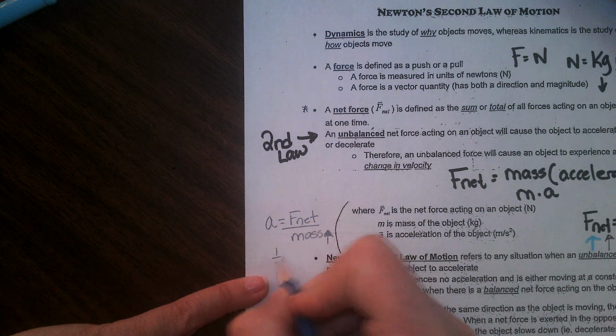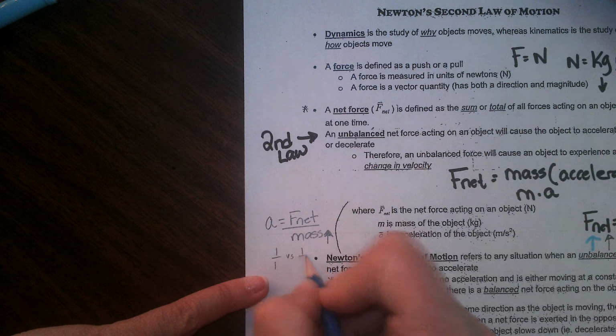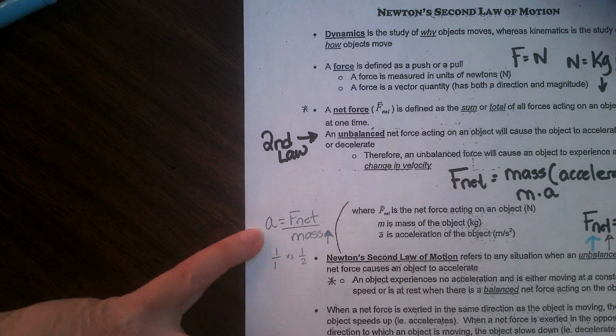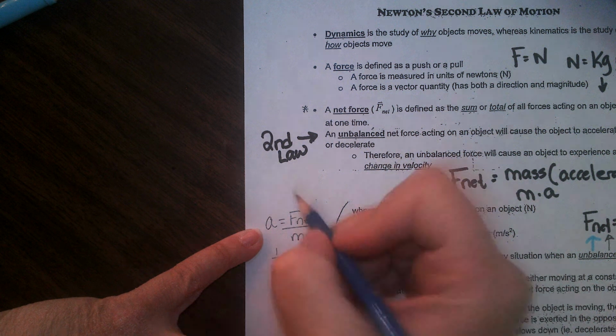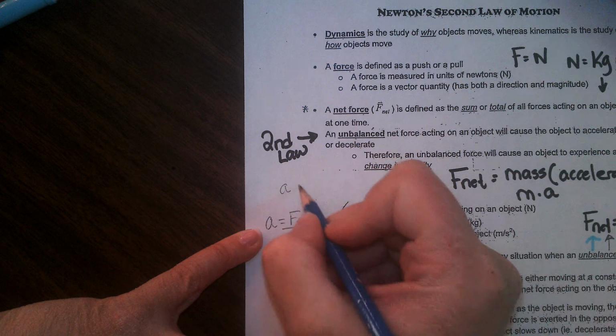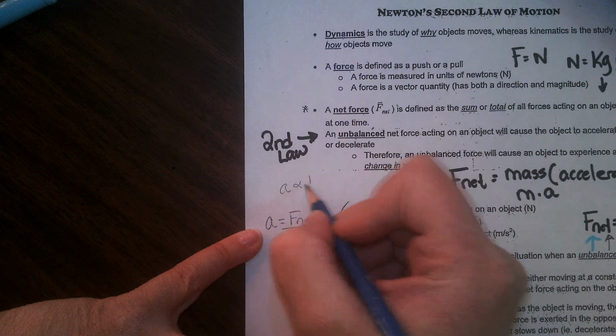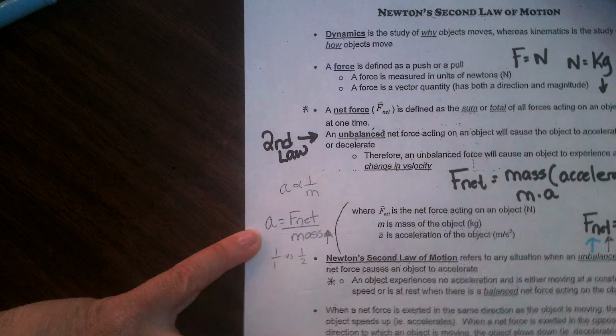If I had 1 over 1 versus 1 over 2, my acceleration is going to decrease by 2 times, by half. So what we say there is acceleration is inversely proportional to mass.